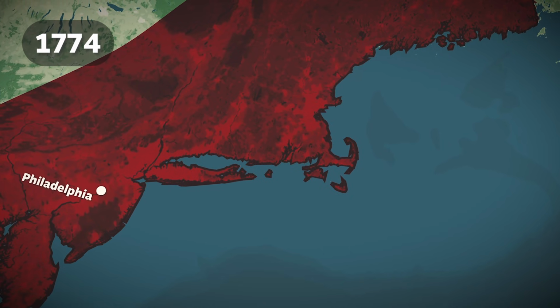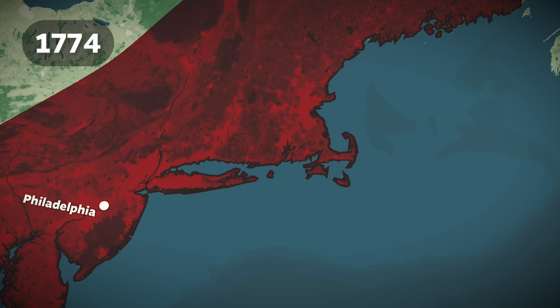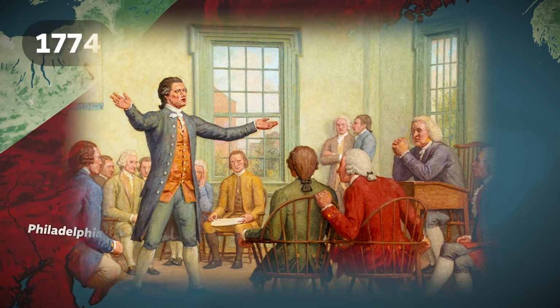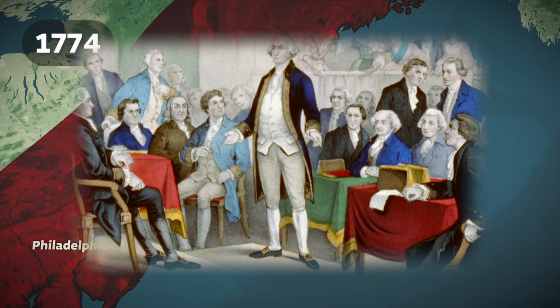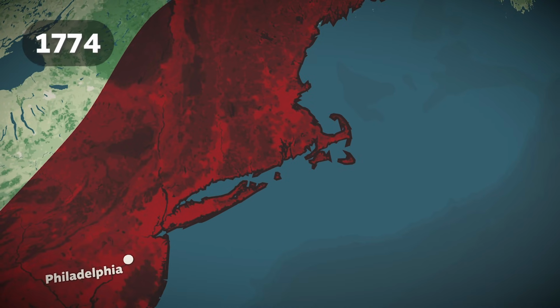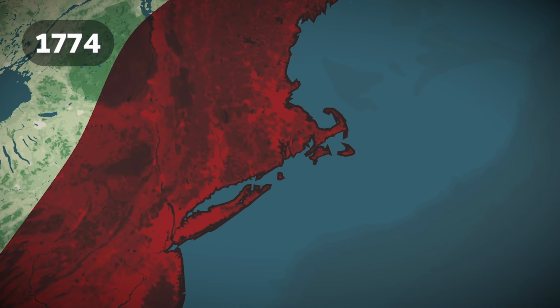The oppressive acts became the justification for convening the First Continental Congress, later in 1774. Called by the Committees of Correspondence in response to the Intolerable Acts, the First Continental Congress convened in Philadelphia. 56 delegates represented all the colonies except Georgia. Delegates met to discuss America's future under growing British aggression.